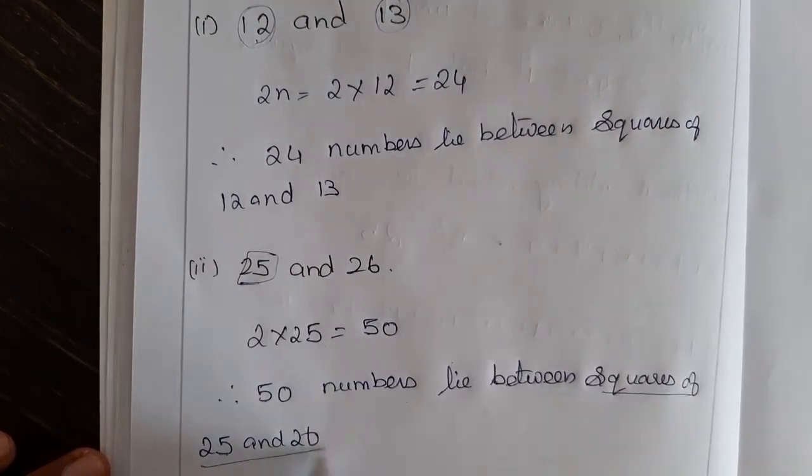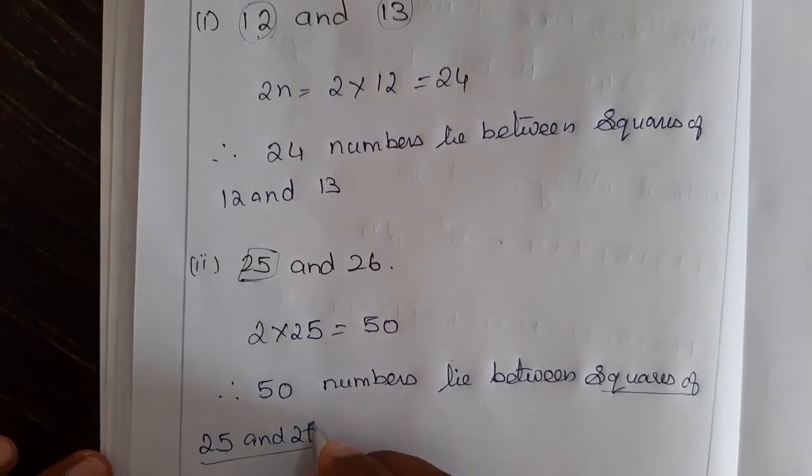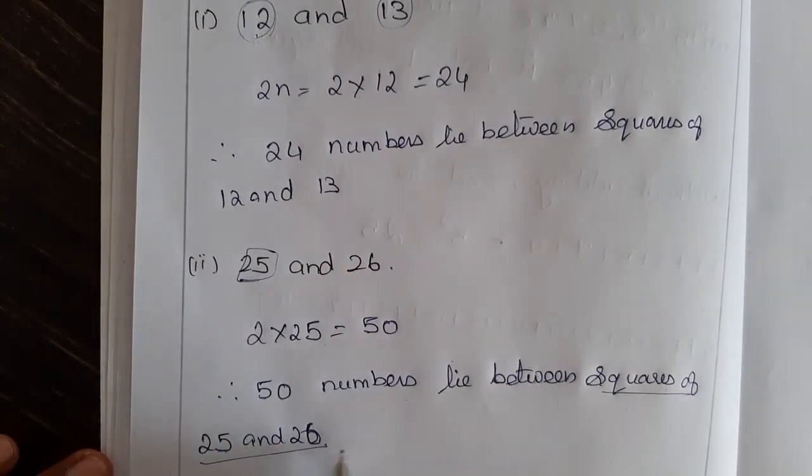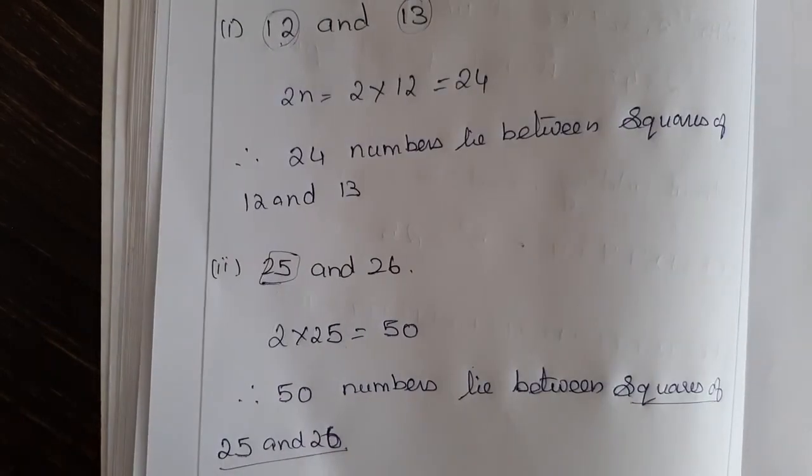Squares of 25, I just wrote in words. Previously it was written as 25 square and 26 square. The same thing I wrote in words, squares of 25 and 26. With this we can represent it as 25 square and 26 square also.